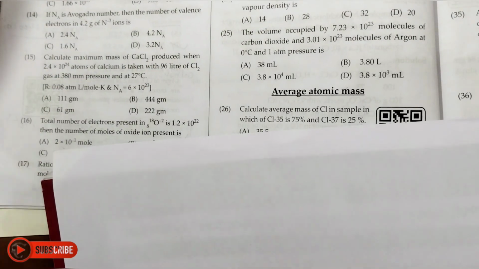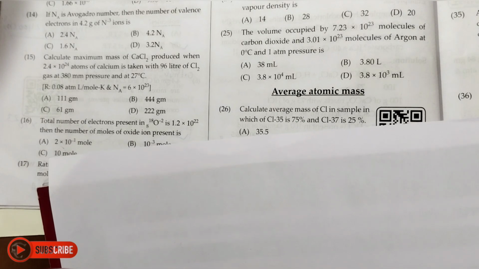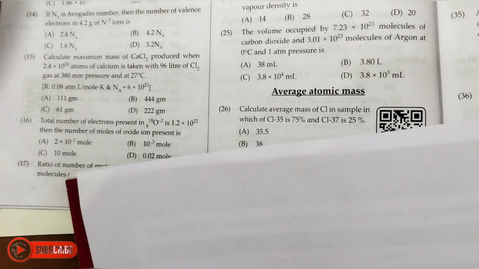Here in this question, they have given: calculate the maximum mass of calcium chloride produced when 2.4 into 10 raised to 24 atoms of calcium is taken with 96 liter of chlorine gas at 380 mm pressure and 27 degrees Celsius. R value is given and Avogadro number is given. So let us first write what all things are given, students.